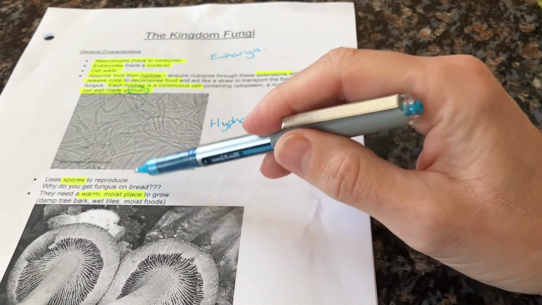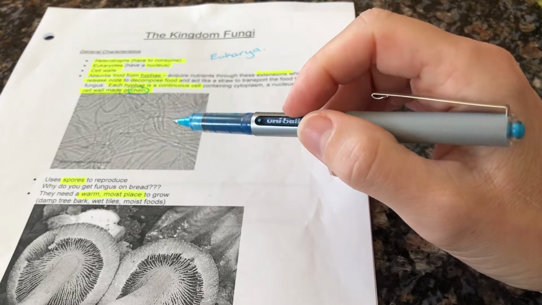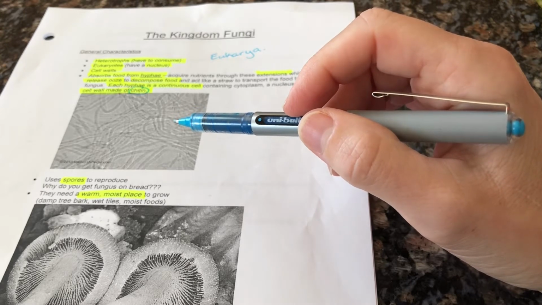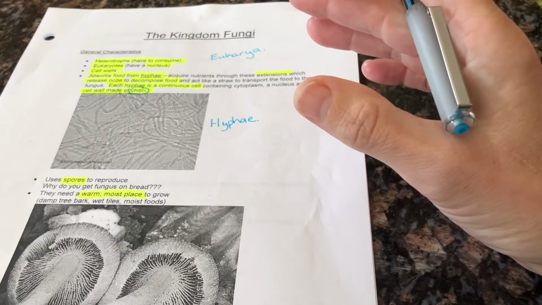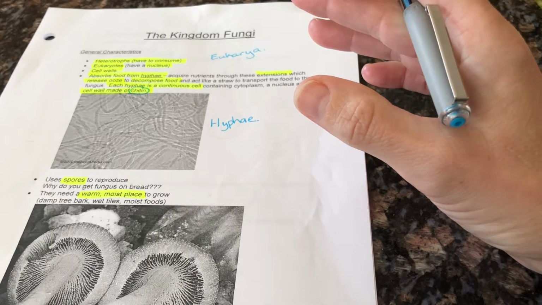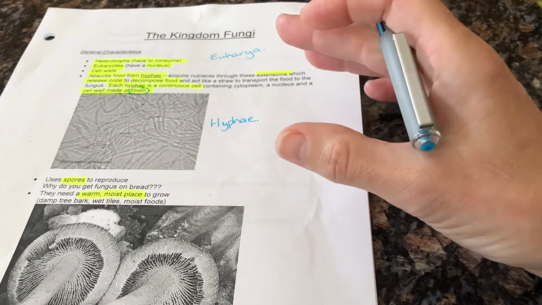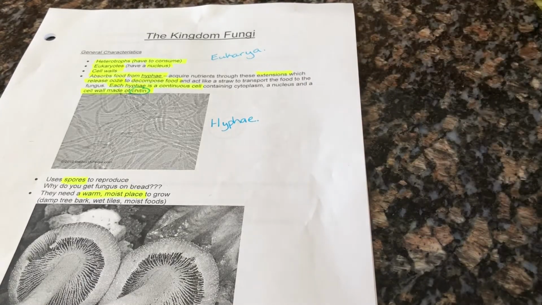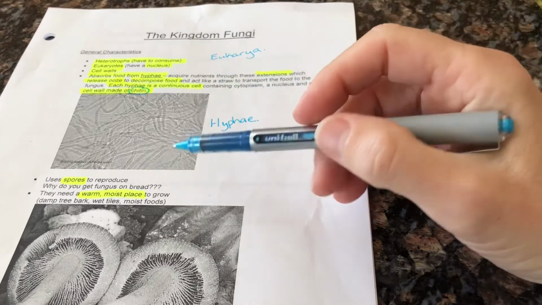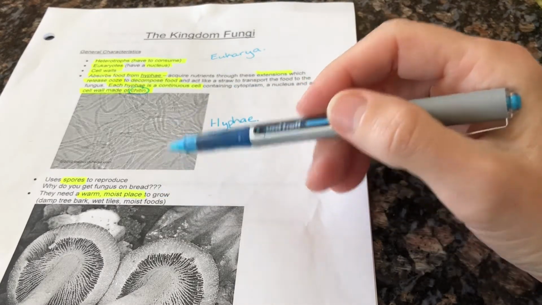Fungi use spores to reproduce. So a spore is like a fungus baby. And once the fungi reproduce sexually, they send off these spores. And the spores can remain dormant for a very long period of time. And when they find the correct environment, a very good environment, then the spores turn back into fungi and they start to become living again.